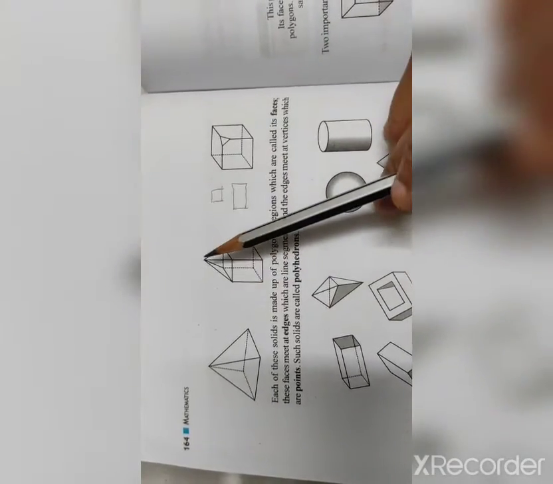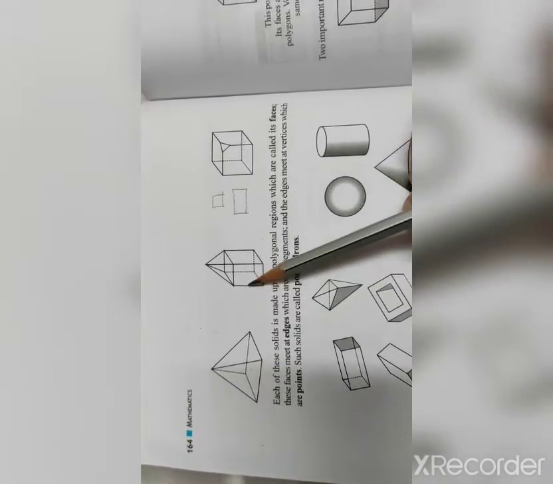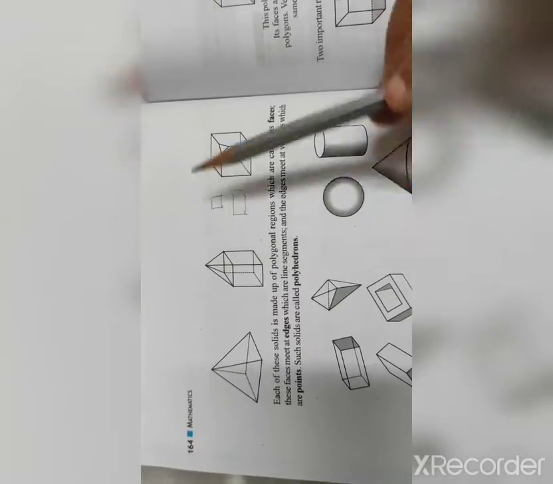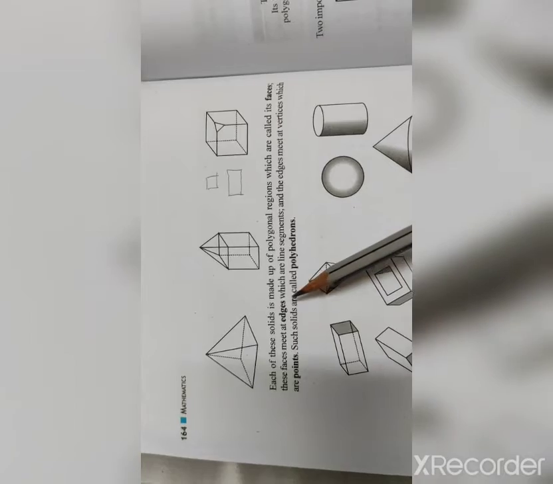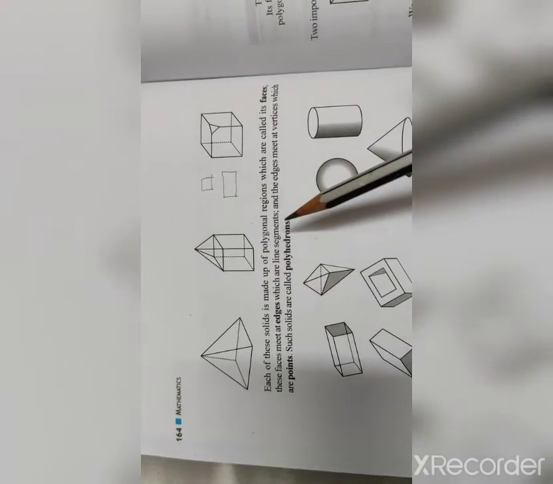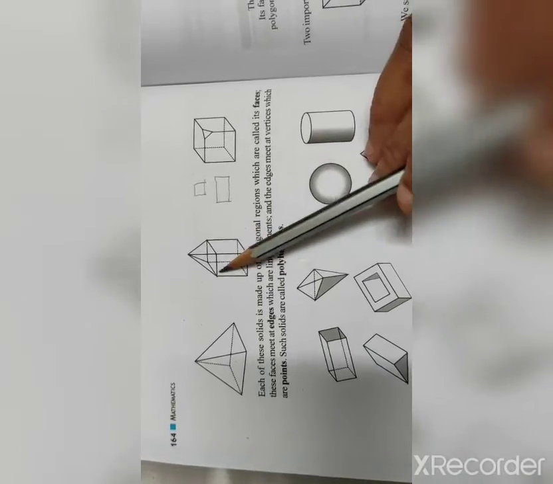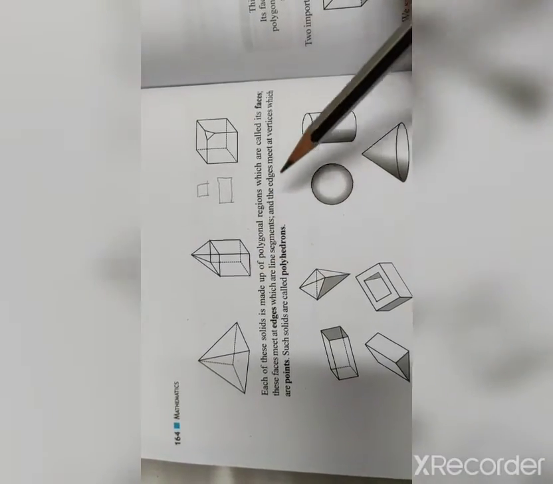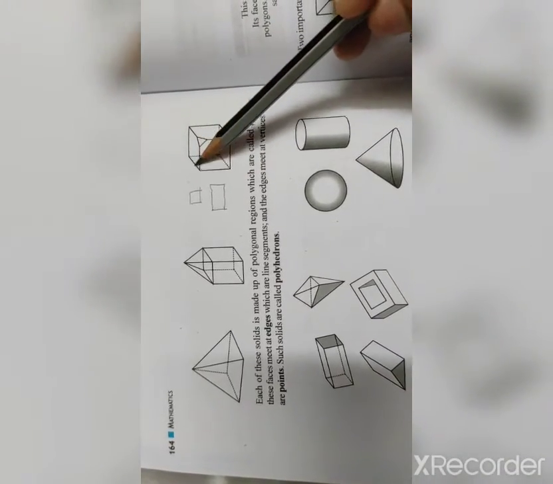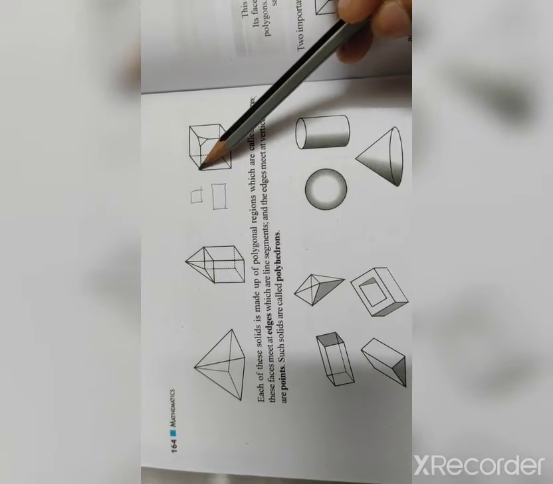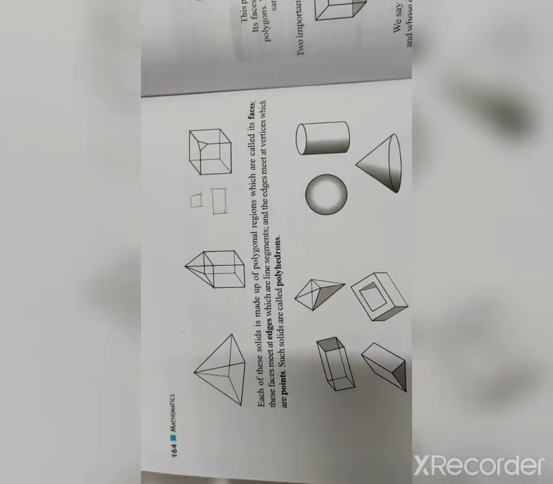You can see a triangle, the top. These faces meet at edges, which are line segments. All the faces, edges. And the edges meet at vertices, which are points. Edges are meeting at one point. It's called a vertex.